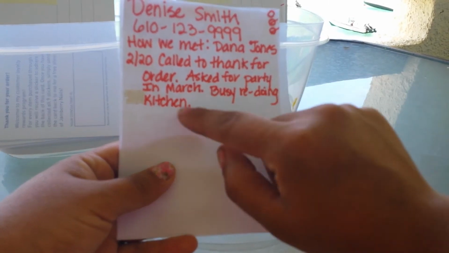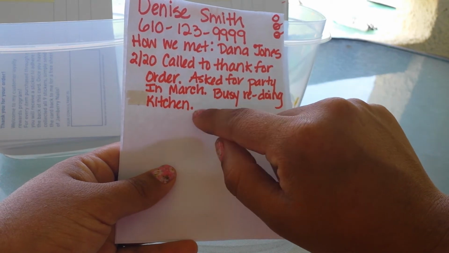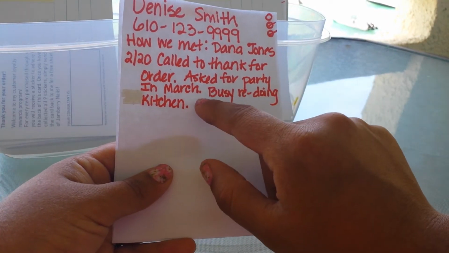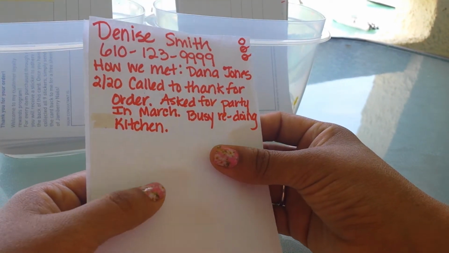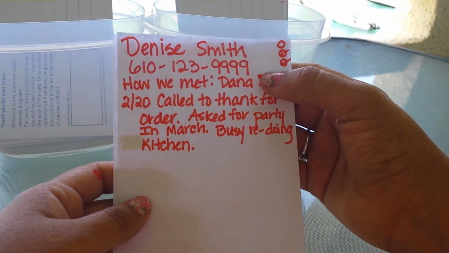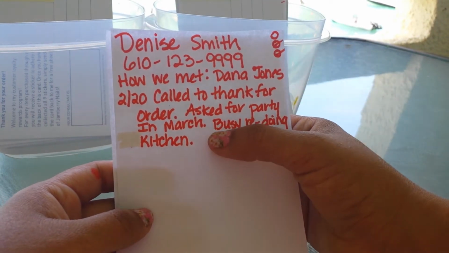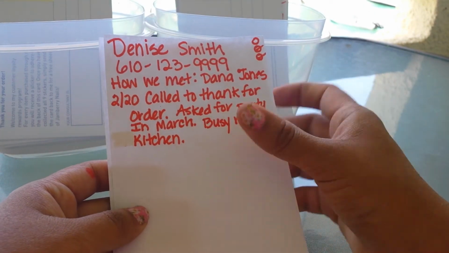And she said she's busy redoing the kitchen. But I asked for a party in March, but she said she's busy redoing the kitchen, so I'm assuming this means, you know, ask her again in March, because she's busy in March, so call her in March, because maybe she'll want to do it in April. So this time when I get on the phone with Denise, maybe we got cut off or whatever it was, I want to make sure I get that last circle. I'm going to offer her the opportunity, and I'm going to talk to her about hosting, because she was busy redoing her kitchen in March.